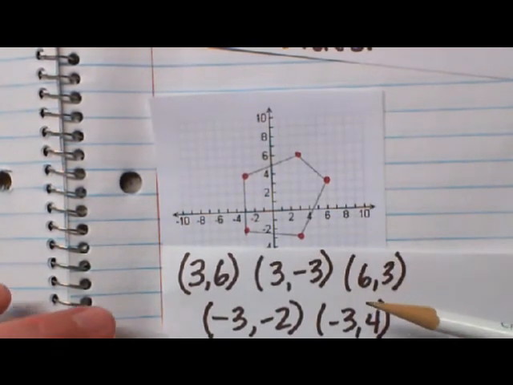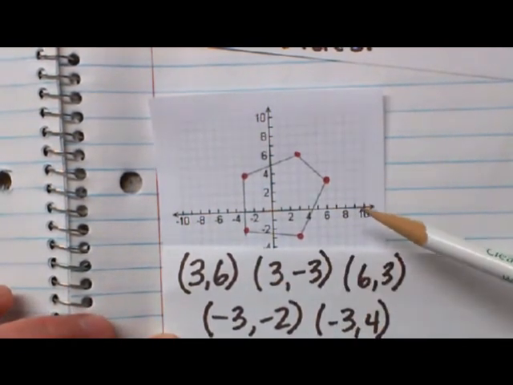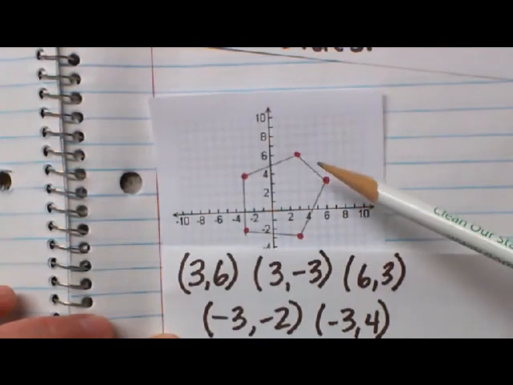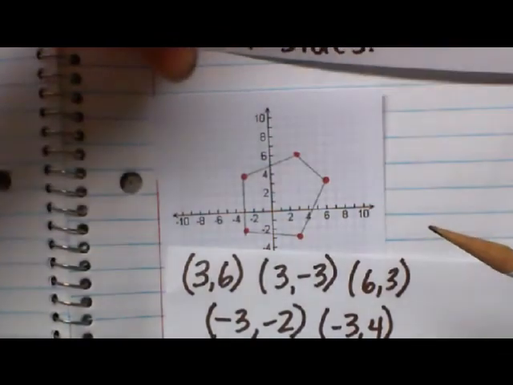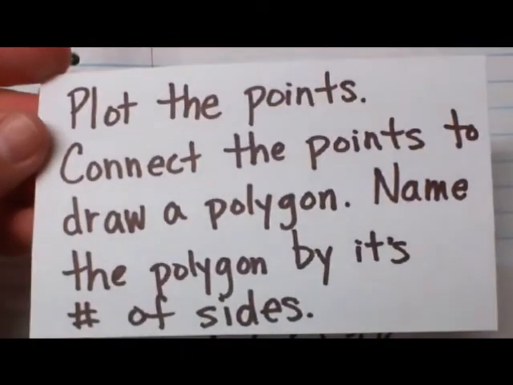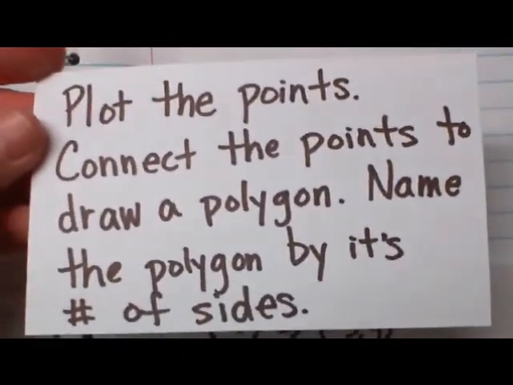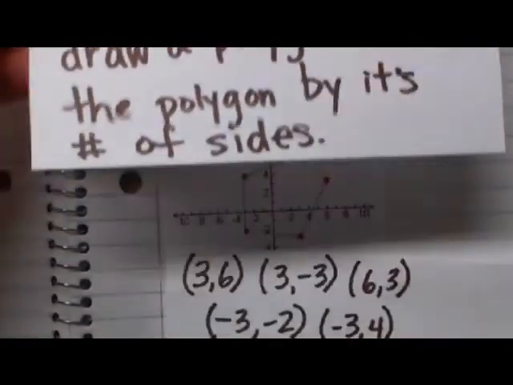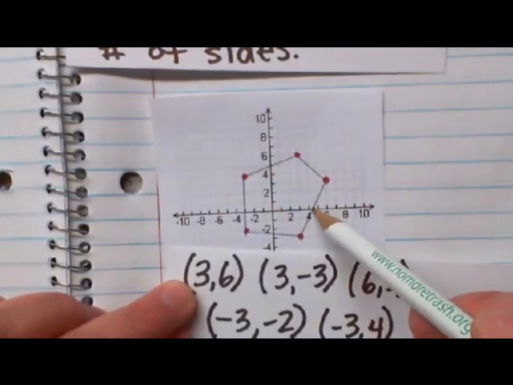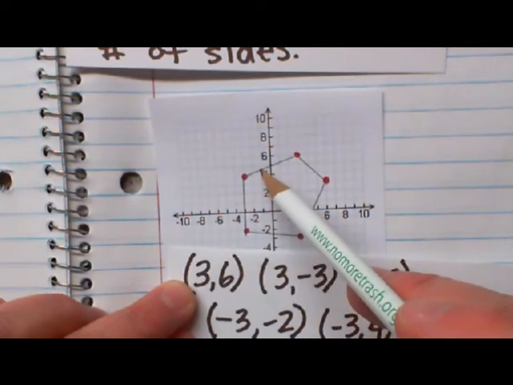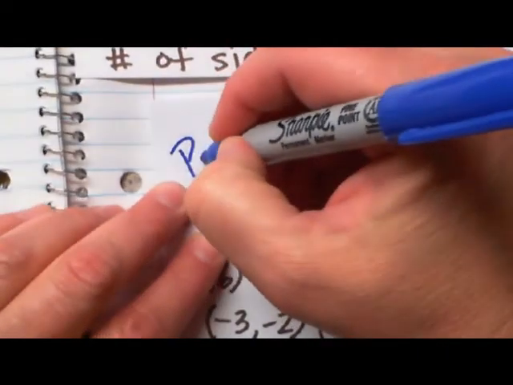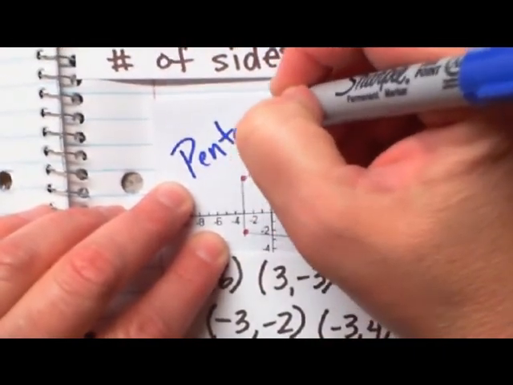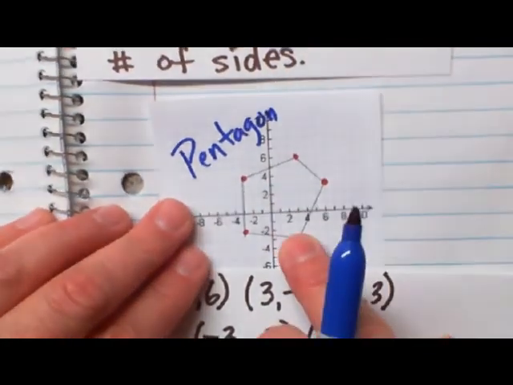So here's our little polygon that we made. We took the points that we were given, put them on the coordinate plane, plotted the points, and then we connected the points to draw a polygon. Plot the points, connect the points, draw a polygon. We did that. Now name the polygon by its number of sides. 1, 2, 3, 4, 5. A polygon with 5 sides, I hope we all know by now, is a pentagon. So this is a pentagon.